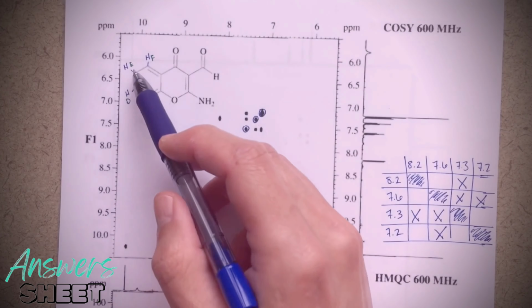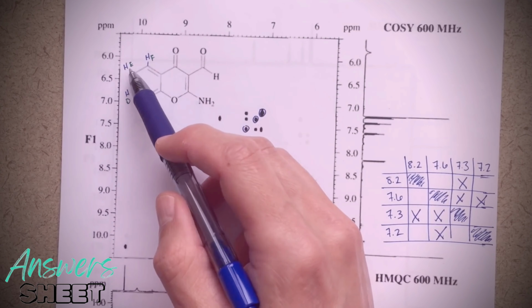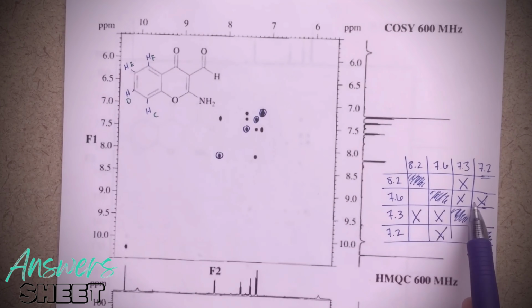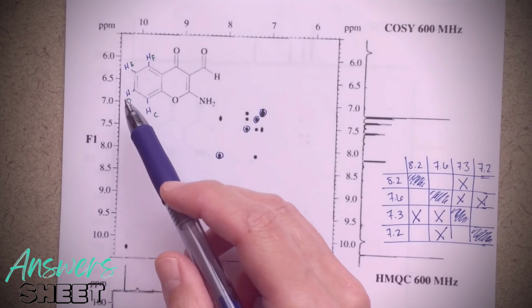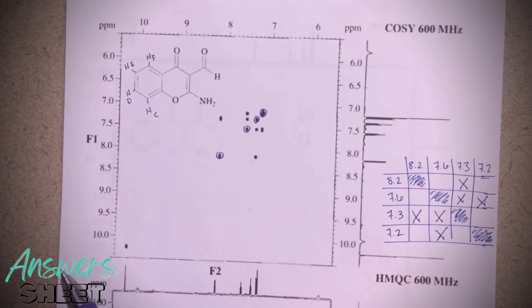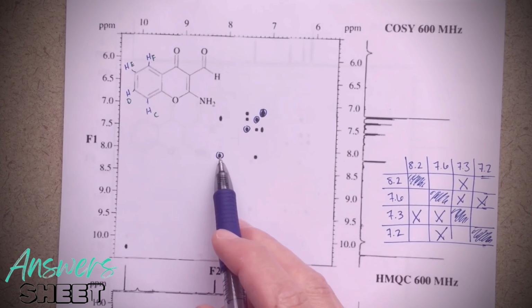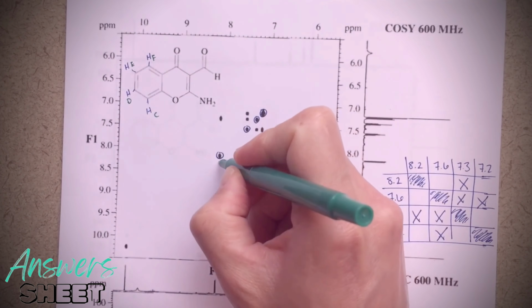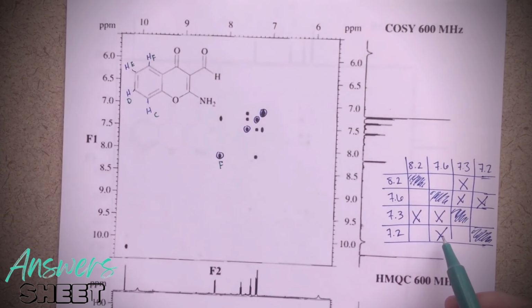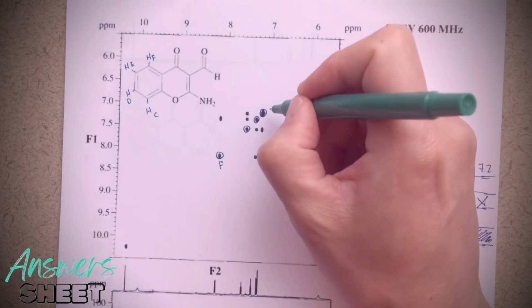The other peaks, E and D, they should correlate with both F and D. So we can tell that 7.6 should be either E or D, and 7.3 should be either E or D because it's correlating with multiple different signals. Now, at this point in time, what I would encourage you to do is make an educated guess as to which one is which. And I'm going to say that this peak at 8.2 is going to be our F proton. We'll do that with green. And that the peak at 7.2, therefore, has to be C.